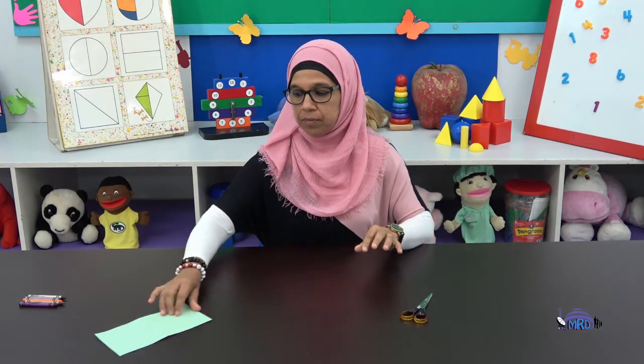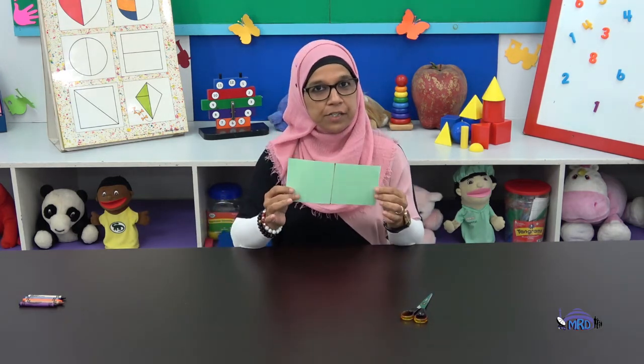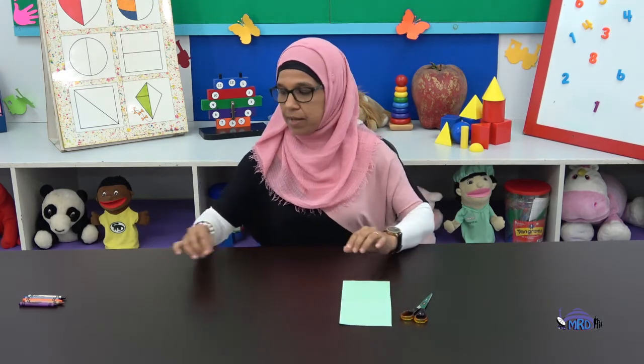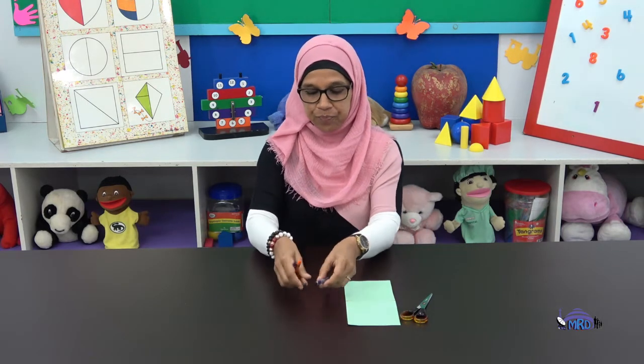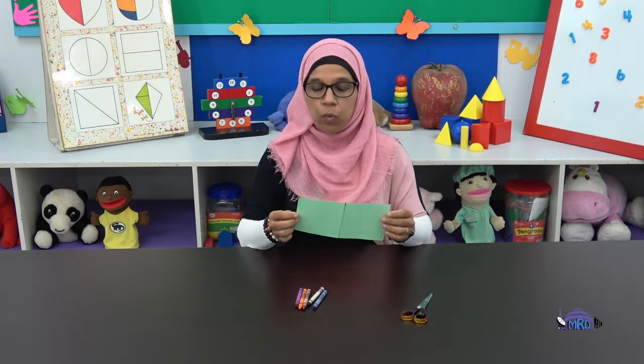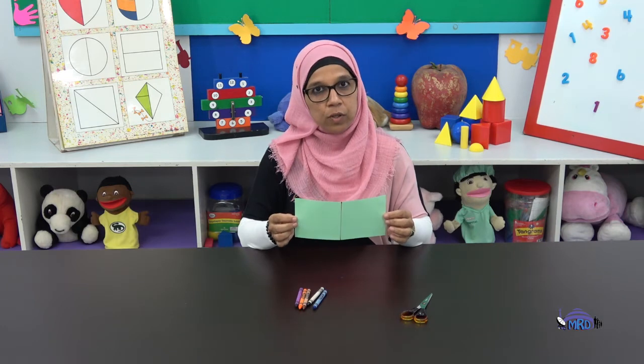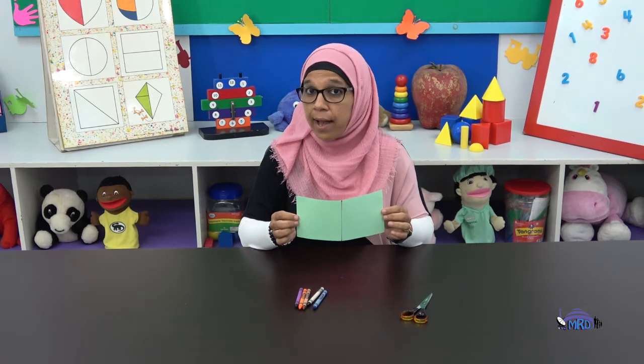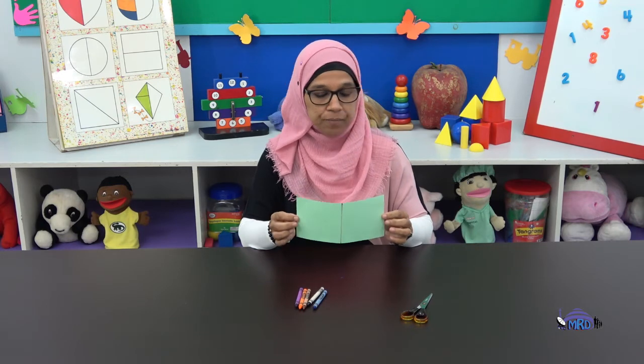Now here's a fun activity for you. You're going to need a pair of scissors. Remember, if you're handling the scissors, you must have adult supervision. A piece of paper, and you can get some crayons. Let's go. If we were to take this paper and we wanted to separate it into 2 equal pieces or fold it into half, how would we do it?